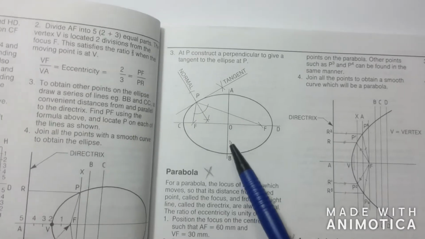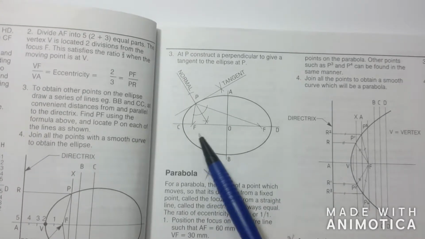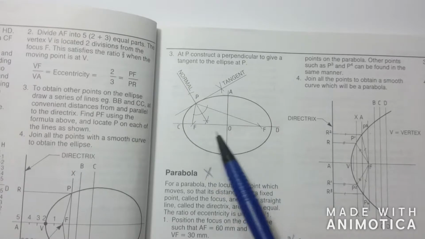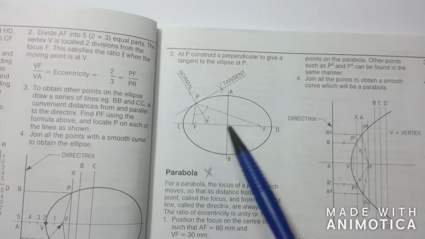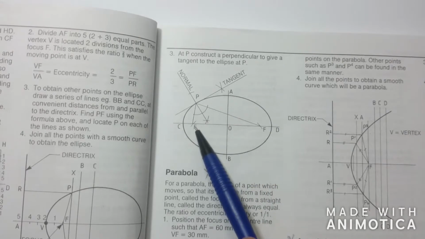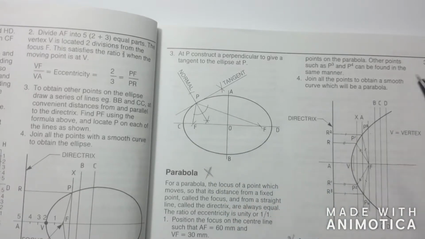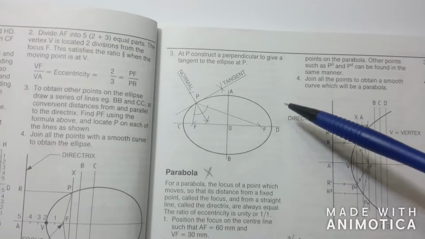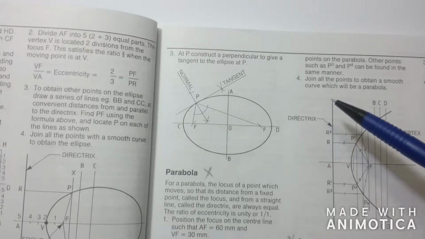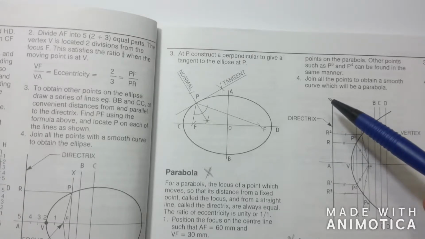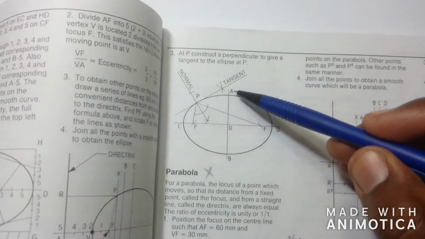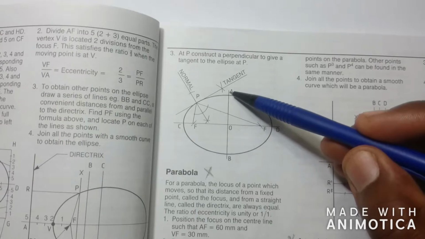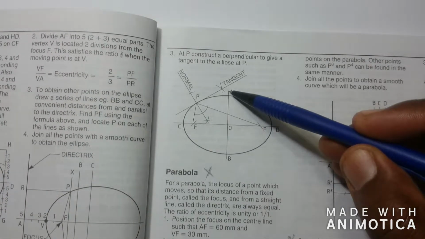The foci is plural for focus, so these two are called the foci, or the two focuses. These two points, the foci, are found by getting half of the major axis from right above the minor axis.